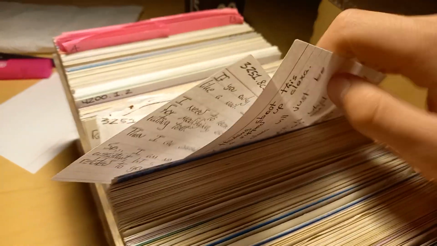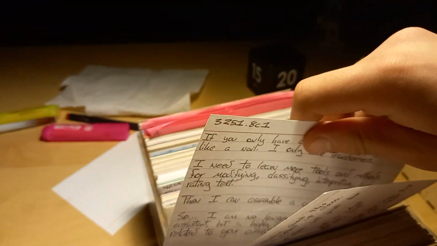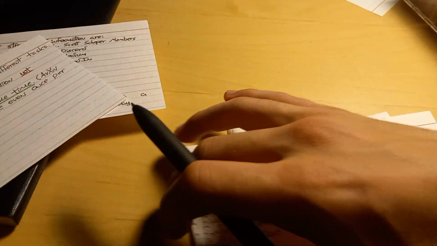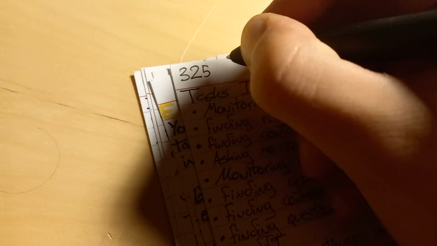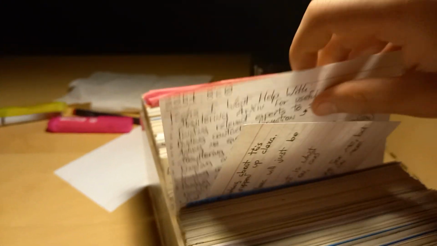But I just made 8C1, but there's a very simple fix for this. This card's address will be 3251.8C0. I can file that there.